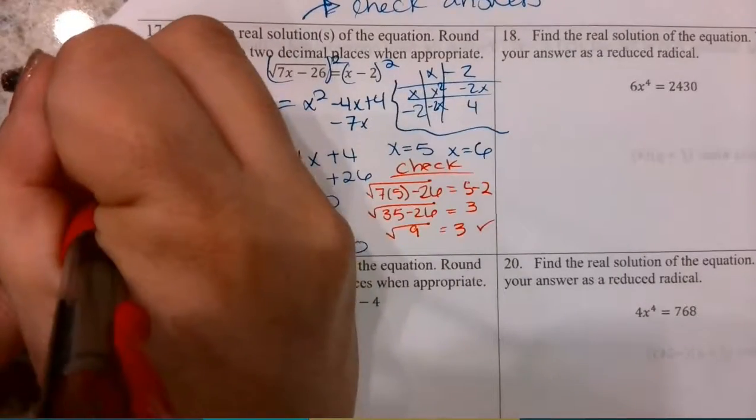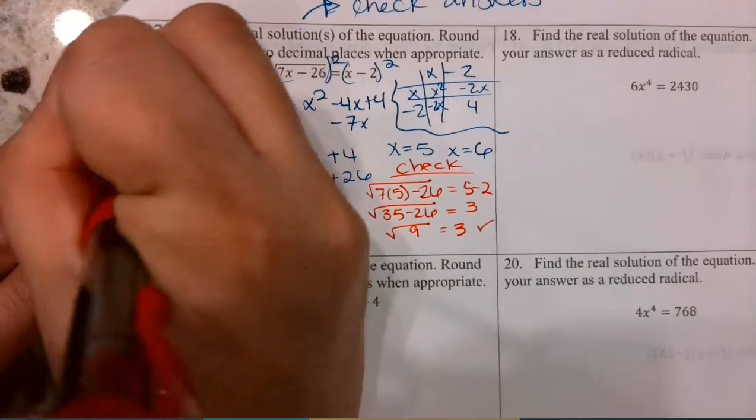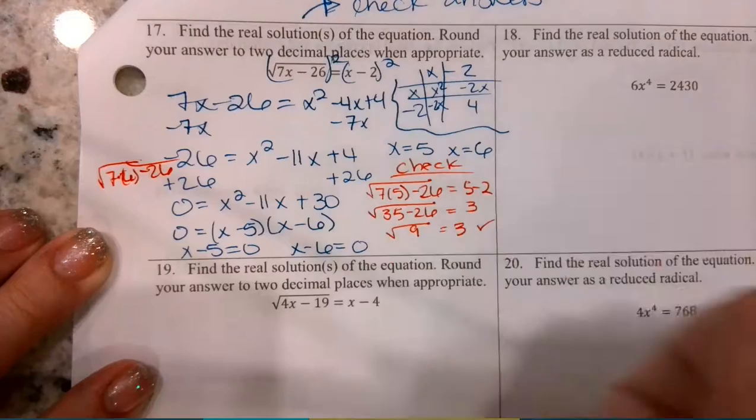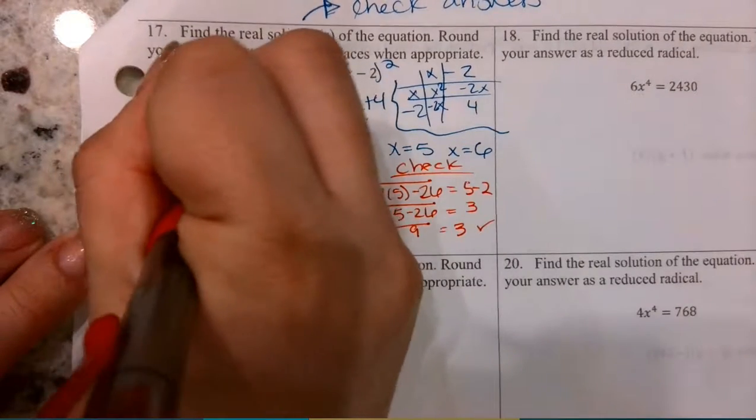So I'm going to plug in 6. I have 7 times 6 minus 26, and that should equal 6 minus 2.